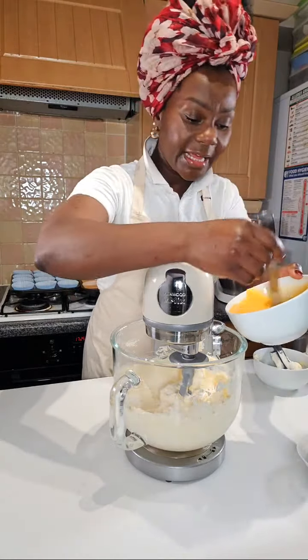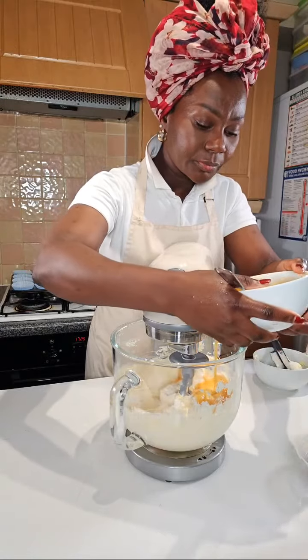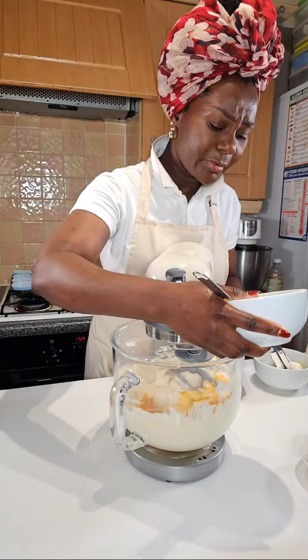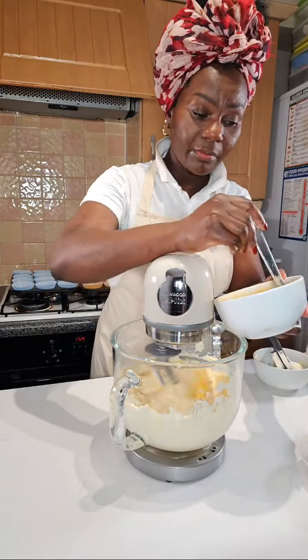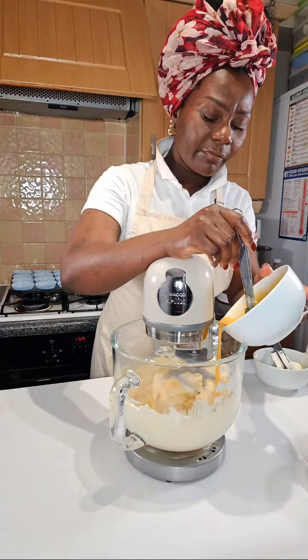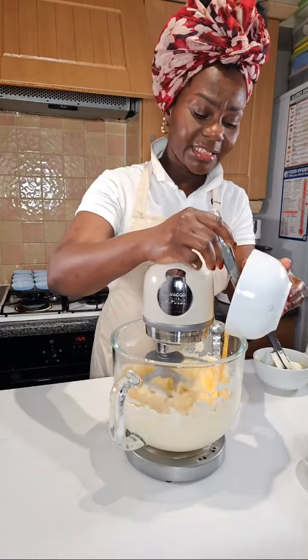So I'm gonna add the eggs in right now. We have about 267 grams of eggs. That's about 5 to 6 large eggs here.